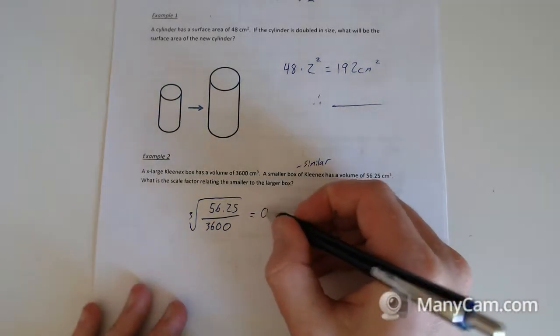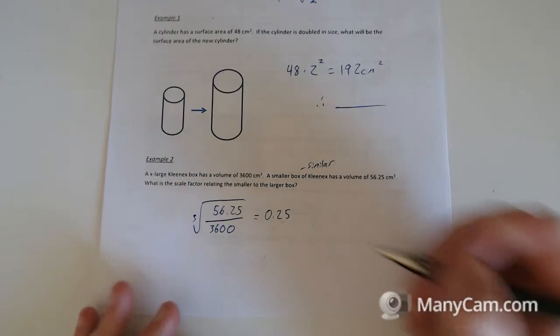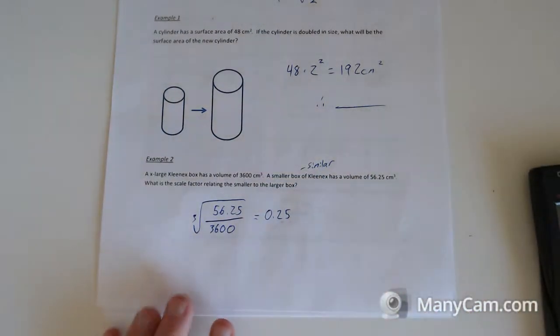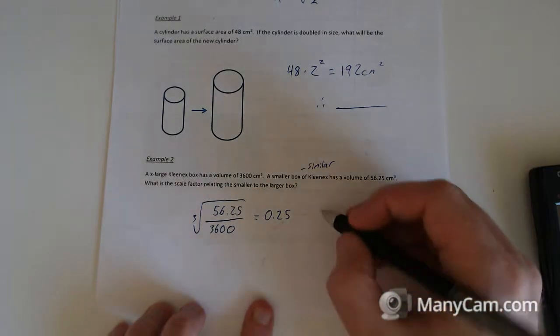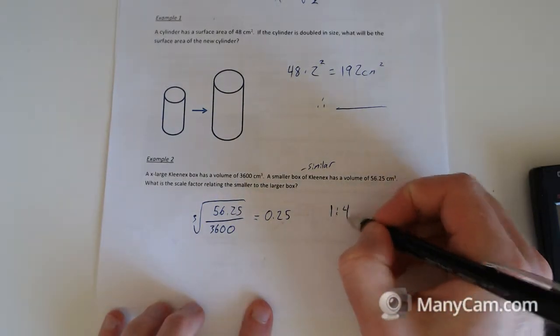I get 0.25. Try and use all your decimal places until the very end, so you don't end up rounding. Which means the smaller image is 0.25 times the larger image, or you could do this as a ratio. It's 1 to 4.